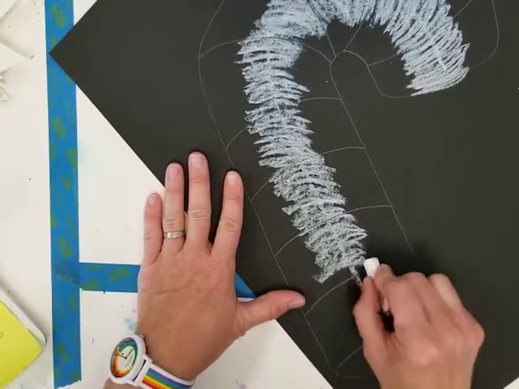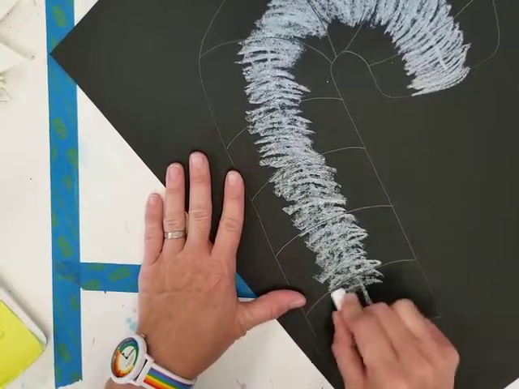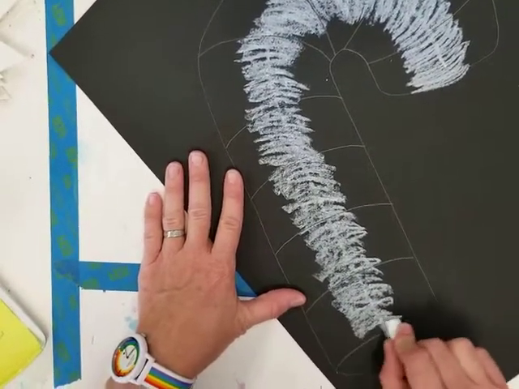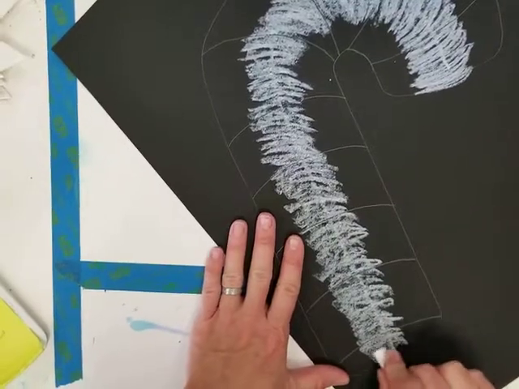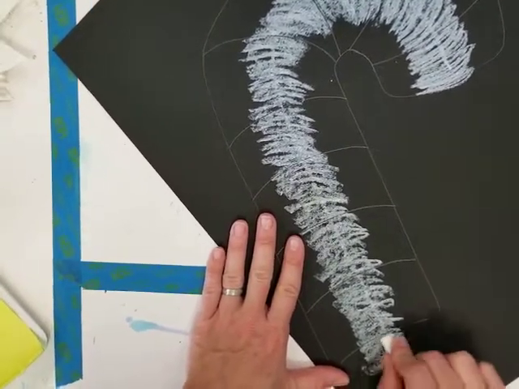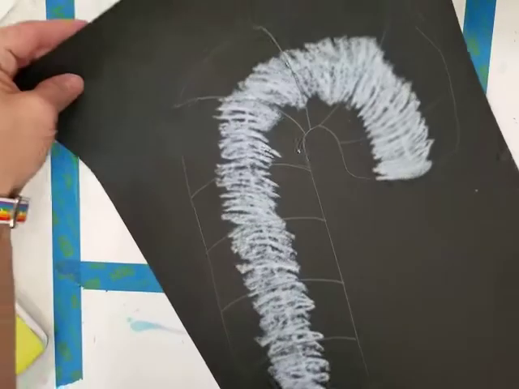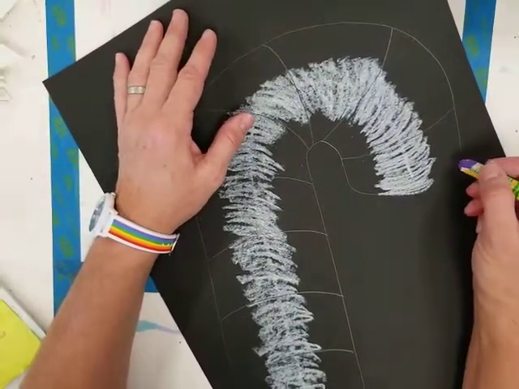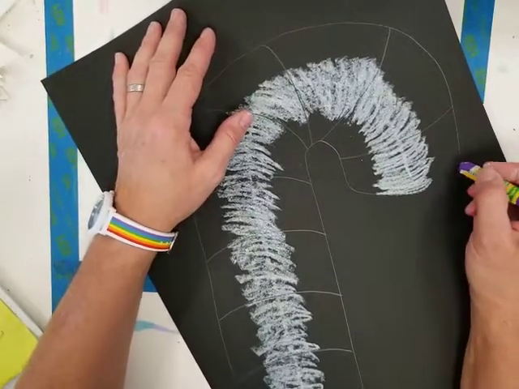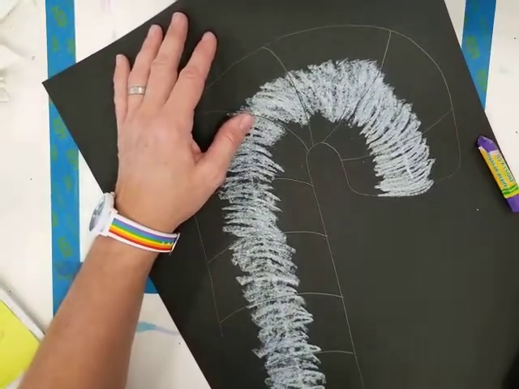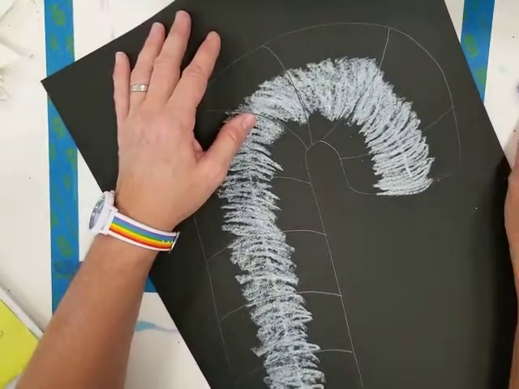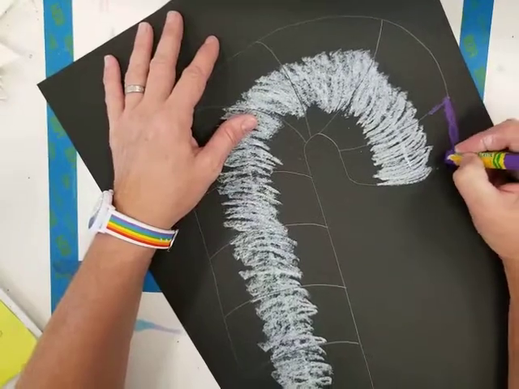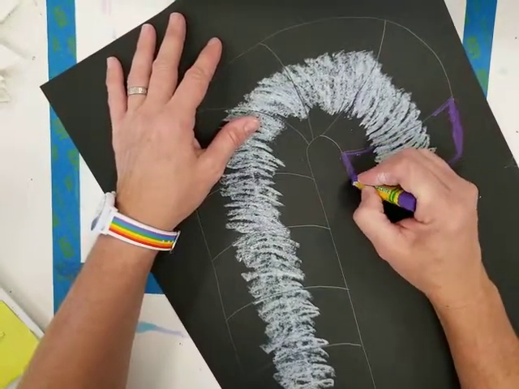So go all the way down, just like this. Okay? Then what I'm going to do is I'm going to start coloring. I'm going to do purple first. I'm going to outline. You always want to outline first. It just gives you that nice boundary.